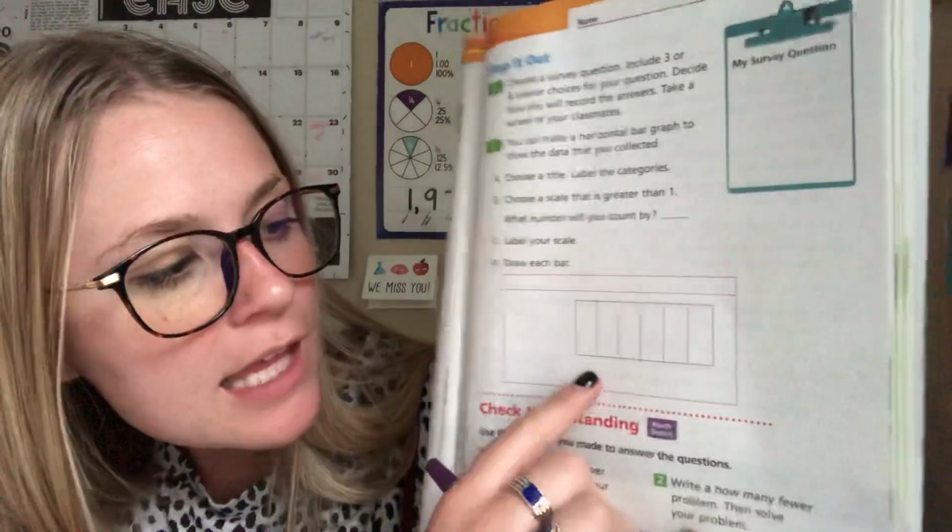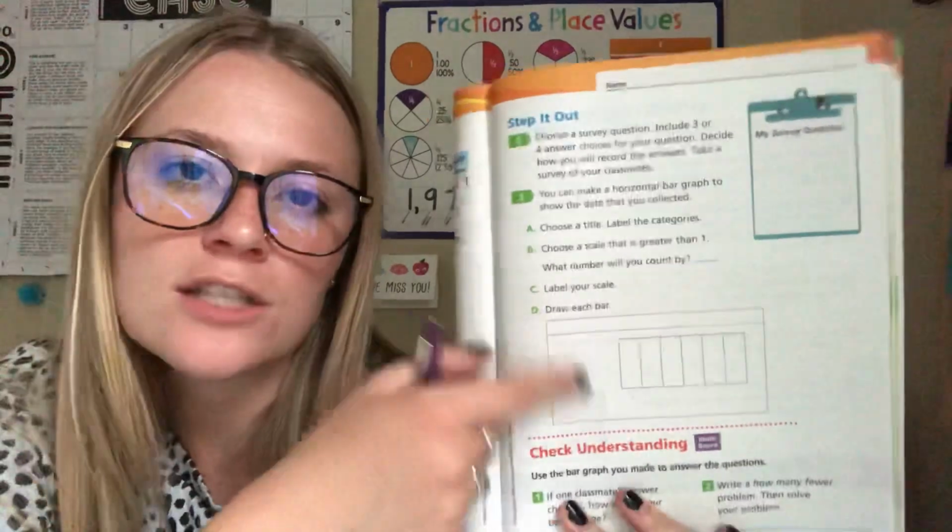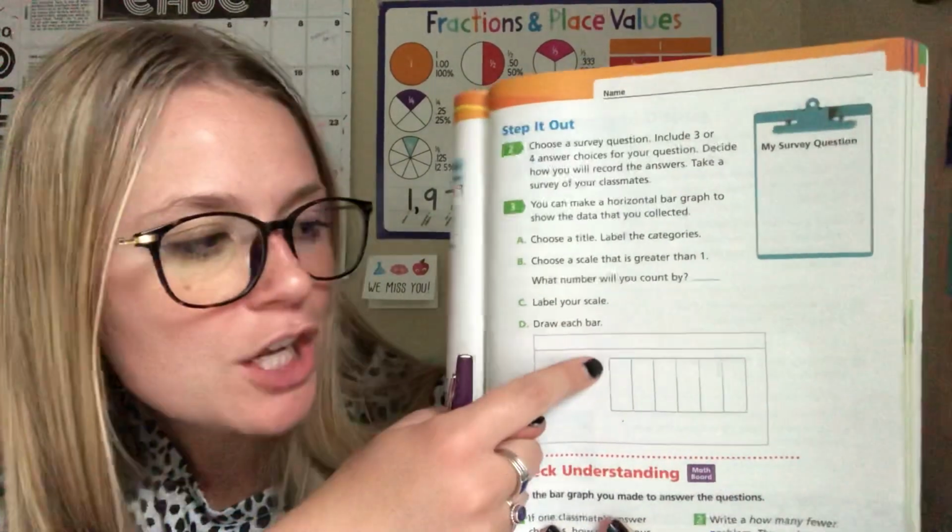Oh, okay. I was worried that on page 470 it was asking for a horizontal bar graph, but it's not. Okay, so let's go back to the step it out. So remember, horizontal, you're going to have the numbers on the bottom instead of on the side, and then your categories over on the side. And they're going to go out across like that. Same exact concept, but the graphs are just this way. So that's totally fine. Phew, I was worried for a second, but we're good.